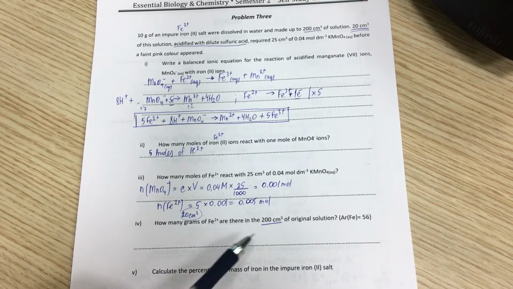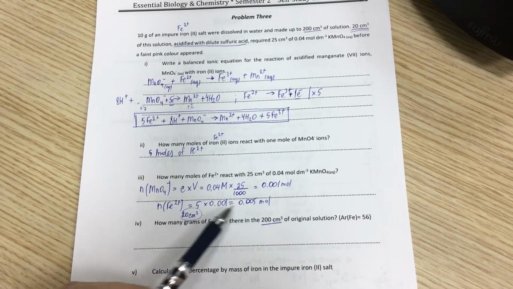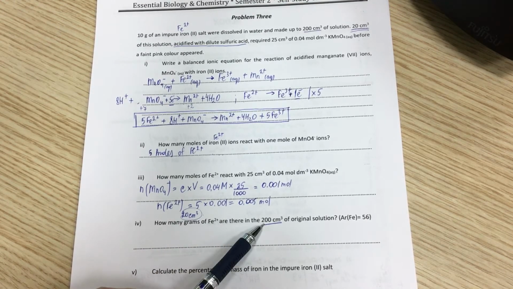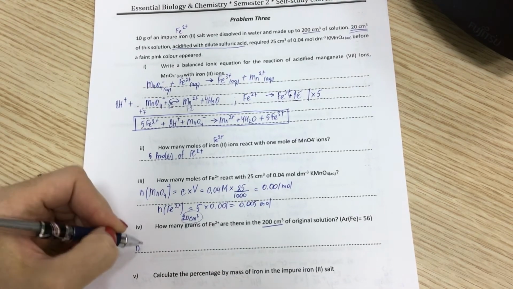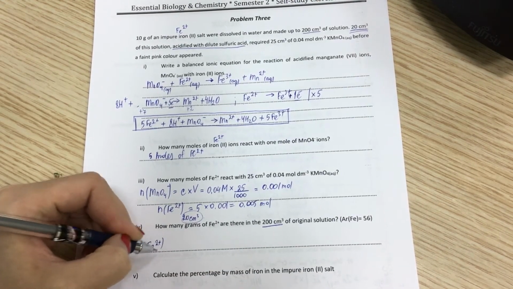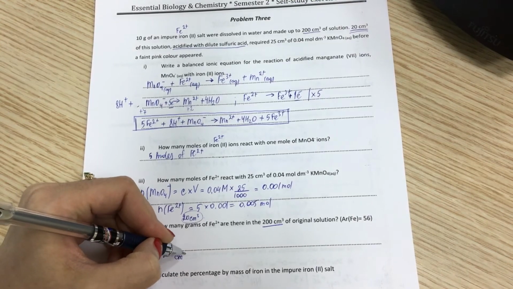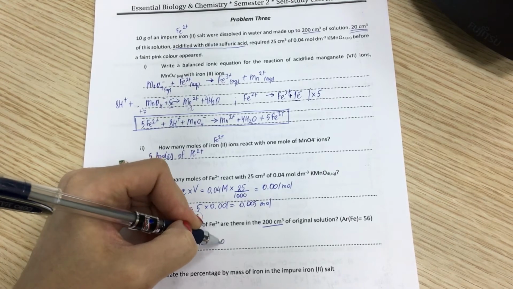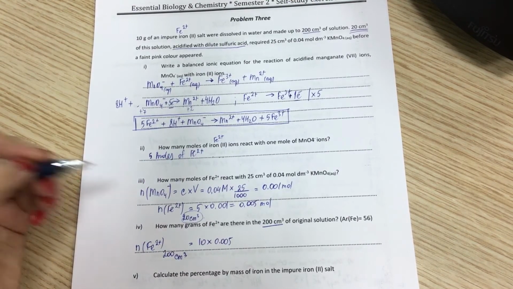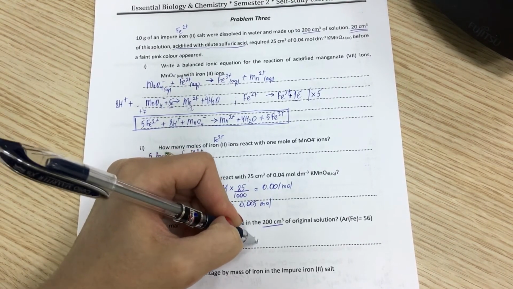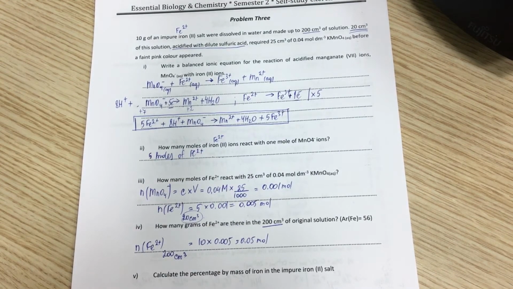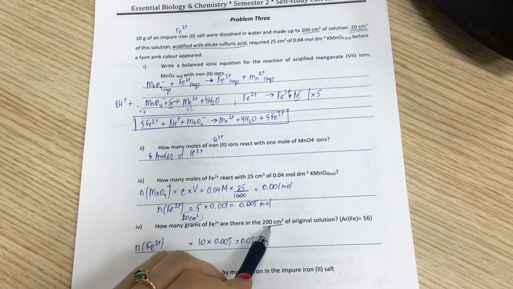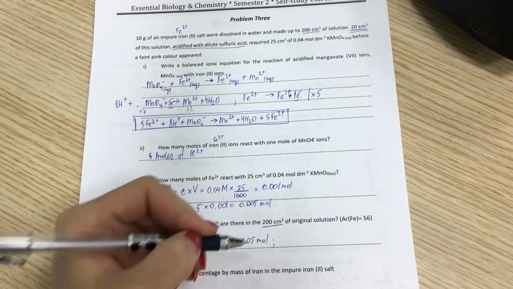So if in 20 cubic centimeters I have this amount, then in 200 I would have 10 times more, so that would give me 0.05 moles of Fe2+ in the original solution.